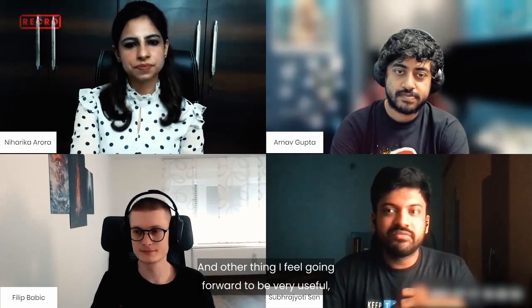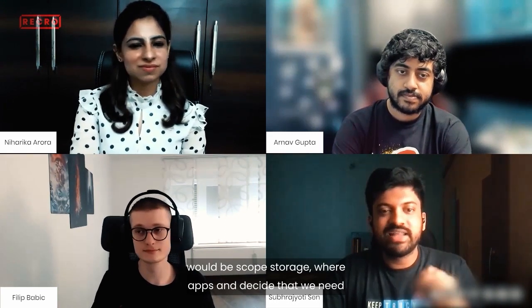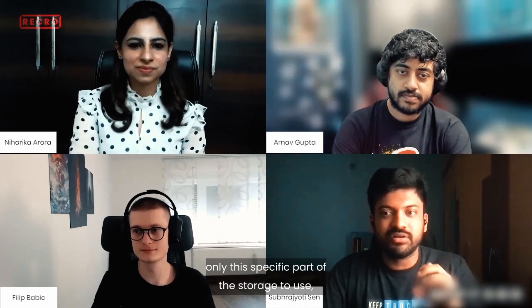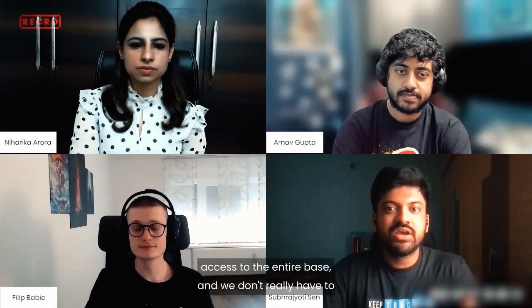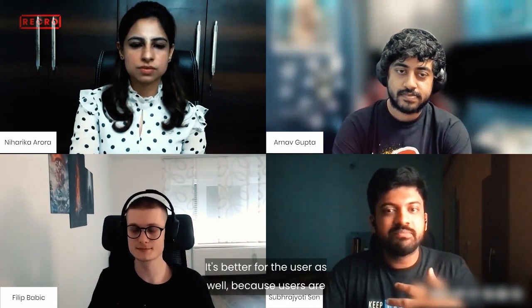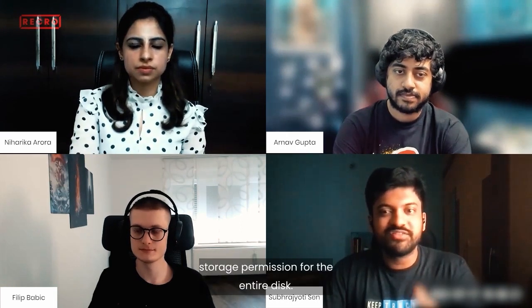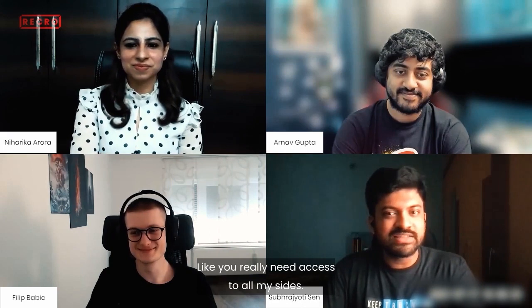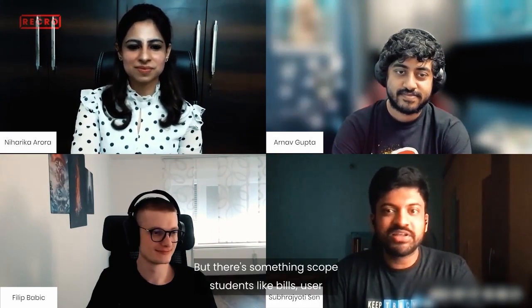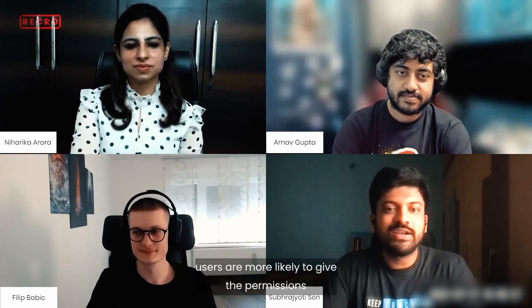And another thing I feel would be very useful going forward is scoped storage, where apps can decide that we need only this specific part of the storage, and we don't really need access to the entire disk, and hence we don't have to play the permissions game. It's better for the user as well because users are apprehensive of giving storage permission for the entire disk. Some of us blindly click allow on every dialog box, but a lot of people are apprehensive. Like, do you really need access to all my files? But with something like scoped storage, it builds user confidence and it makes our lives easier as well because users are more likely to give the permissions.